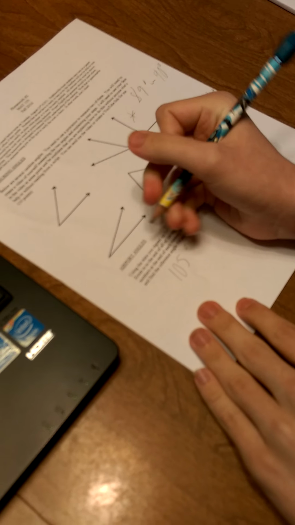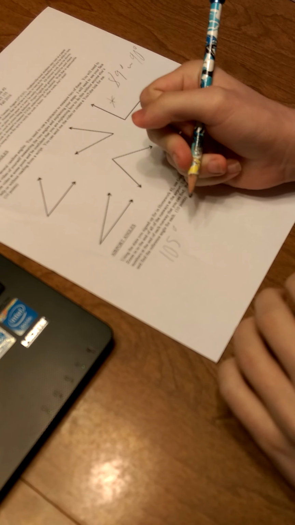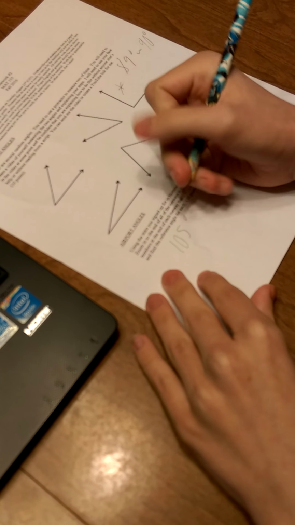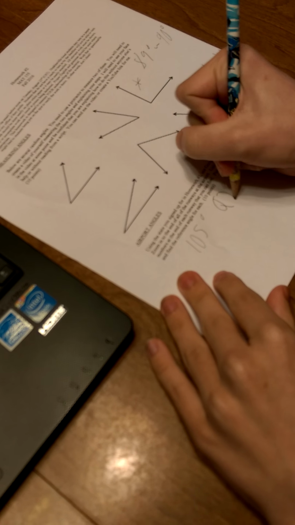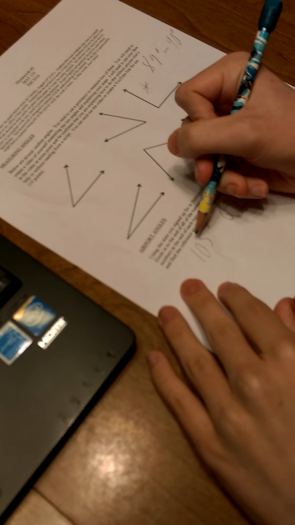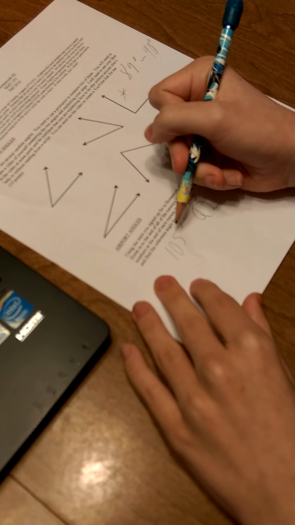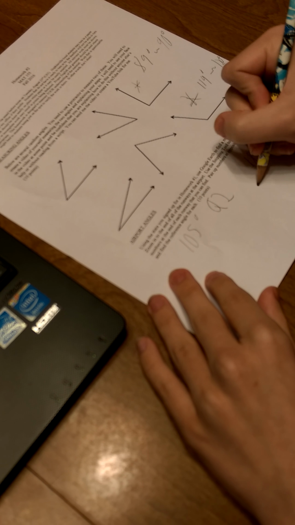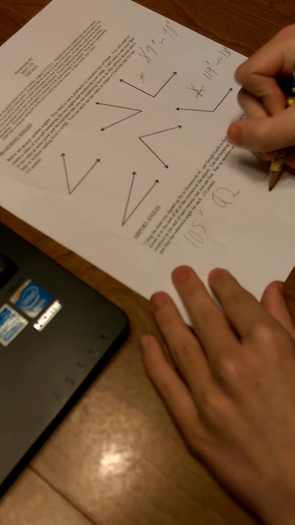105 degrees. Now in order to find the reference angle, we have to find out how much we need to get to the x-axis. So this is actually in quadrant 2. So we need to see how close this is to 180 degrees. Simple math here, 180 minus 105, 75.